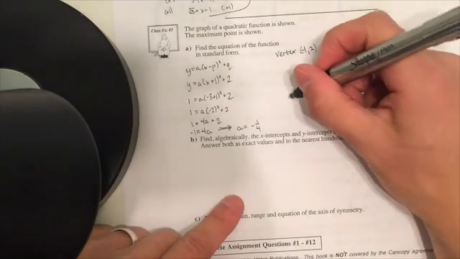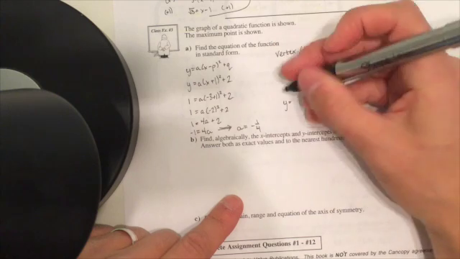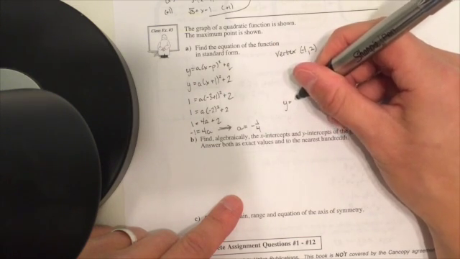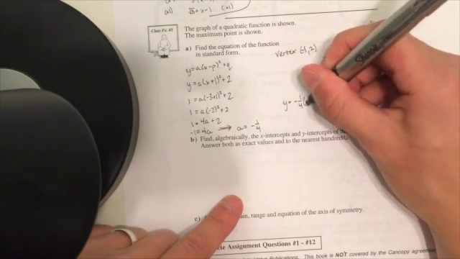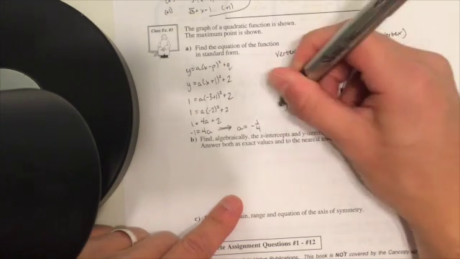And now we've got to plug that back into our original equation of y is equal to a(x minus p) squared plus q. So that's going to be y equals -1/4(x plus 1) squared plus 2.